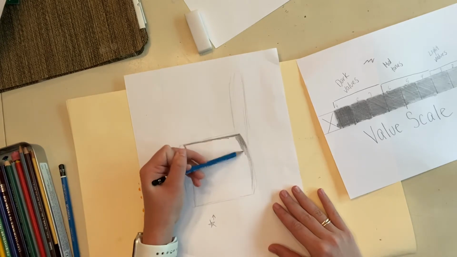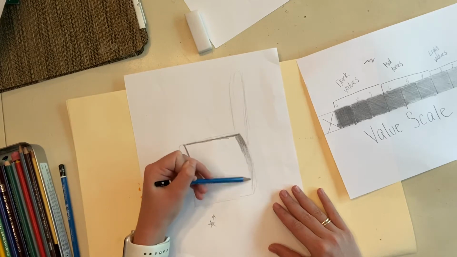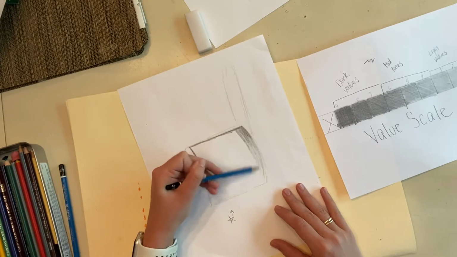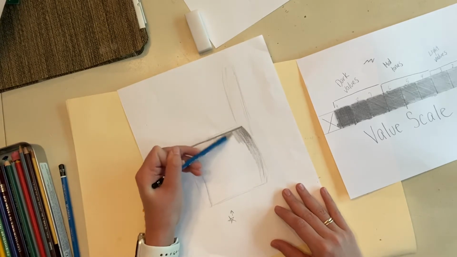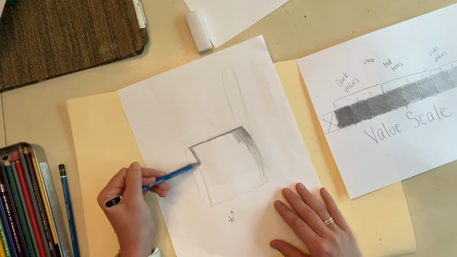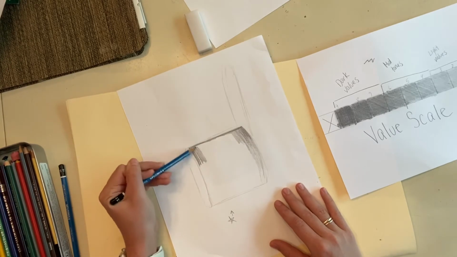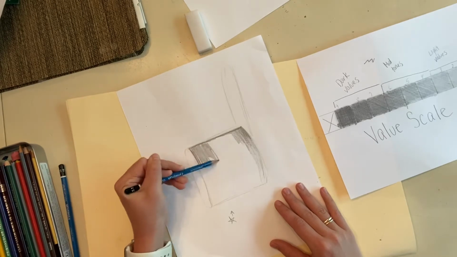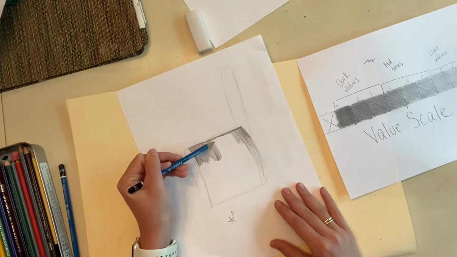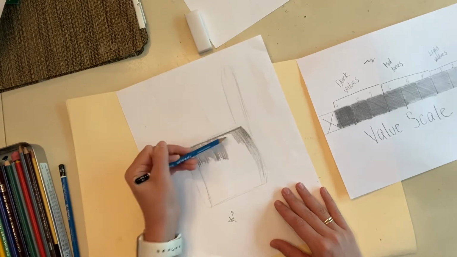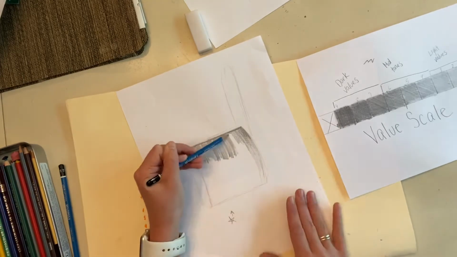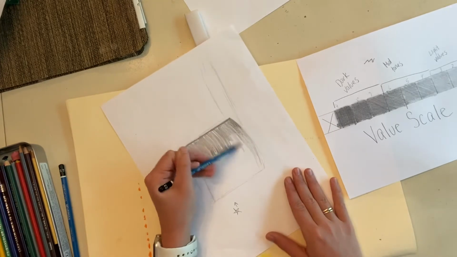So darkest, mediums, light. Dark, medium, light. I'm going all in one direction because there are no curves on the sides of a can really. It's all just rounded.